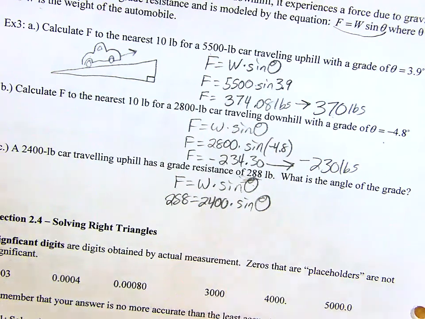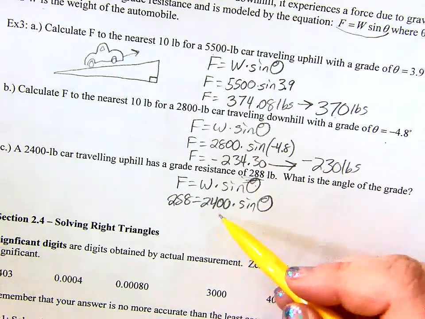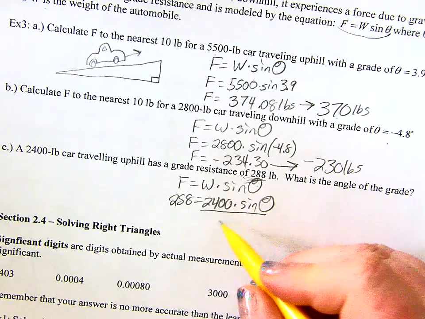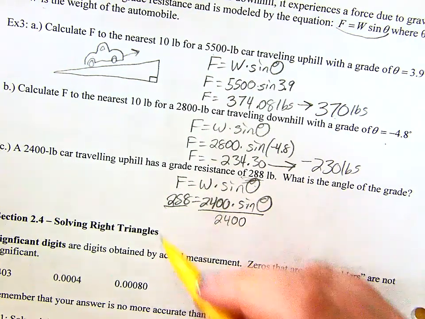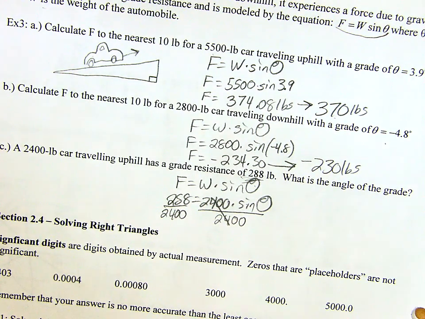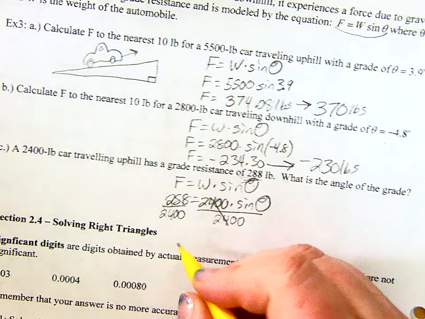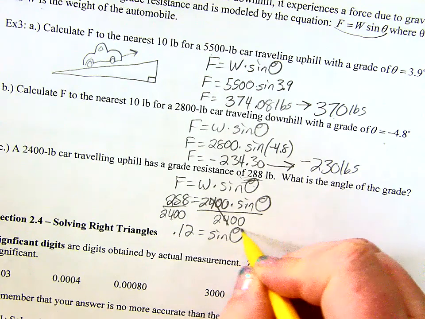How? Yes, thank you. Divide both sides by 2400, right? If I'm multiplying by 2400, I'll divide by 2400. So now I have this crazy decimal. I don't know what 288 divided by 2400 is, but my calculator does. 0.12. So 0.12 equals the sine of theta.